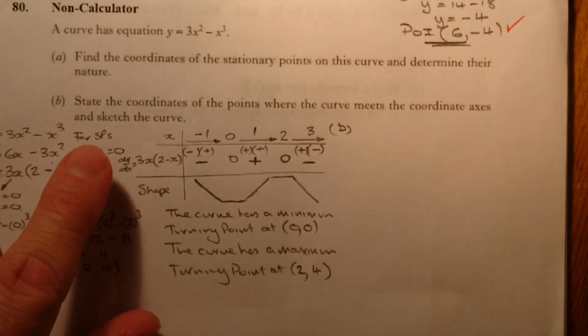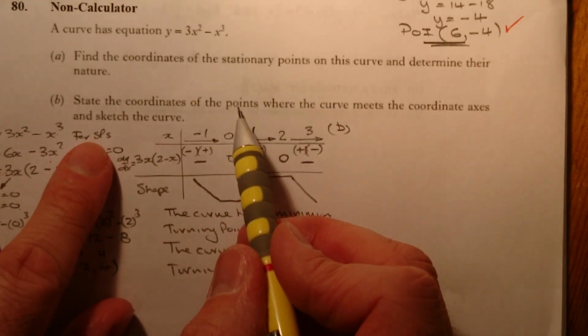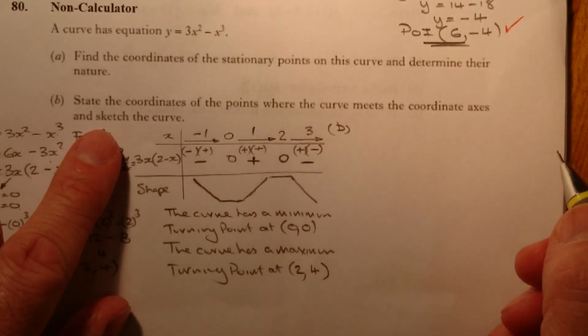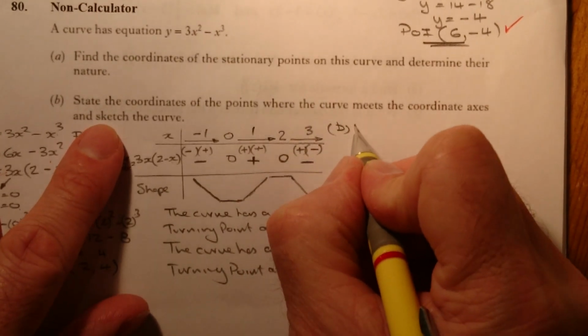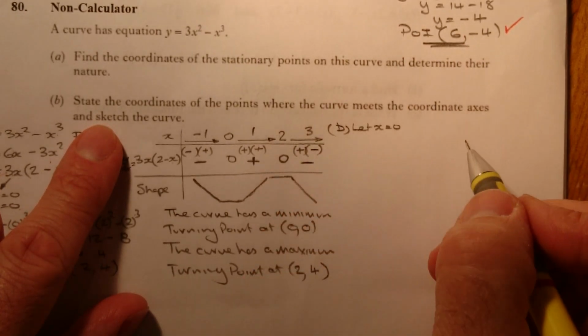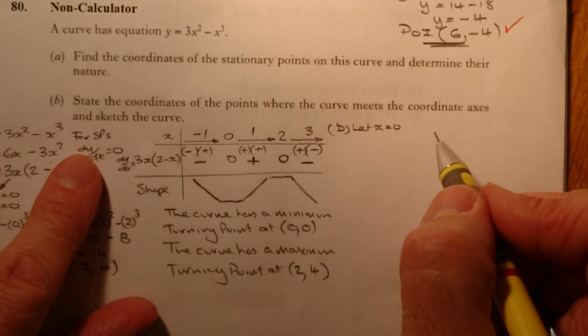Right, for B, what we have is we have to state the coordinates of the points where the curve meets the coordinate axis and sketch the curve. So first thing I'll do with that is I'm going to let x equal 0. That'll tell me where the curve cuts the y-axis.